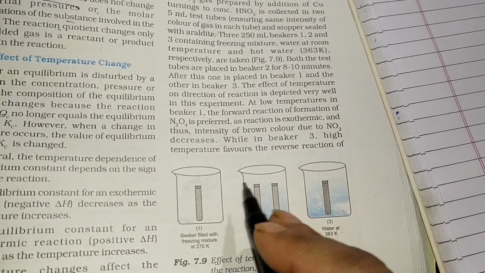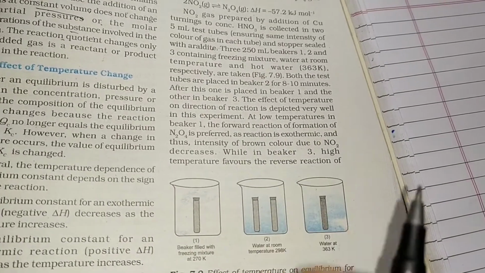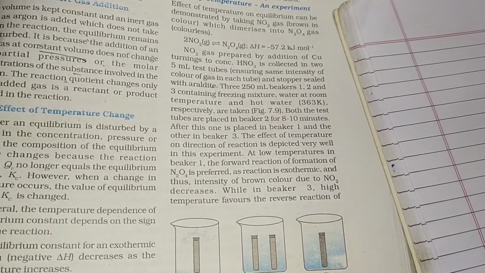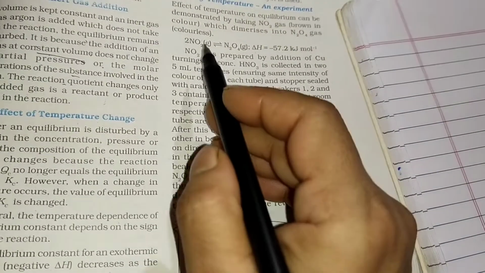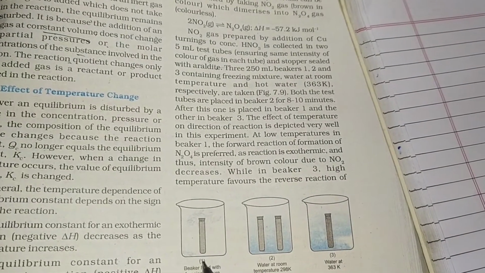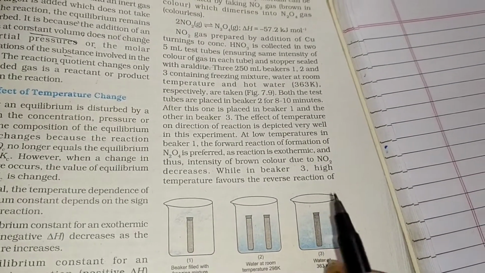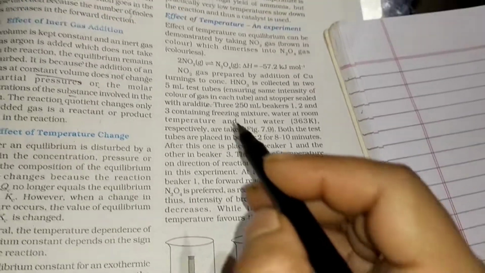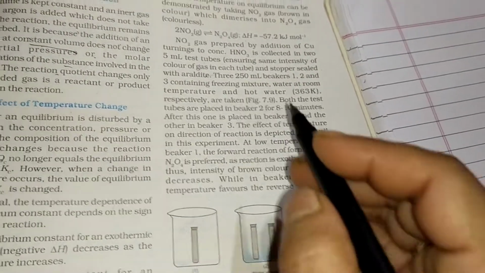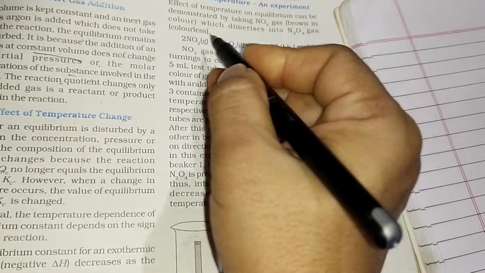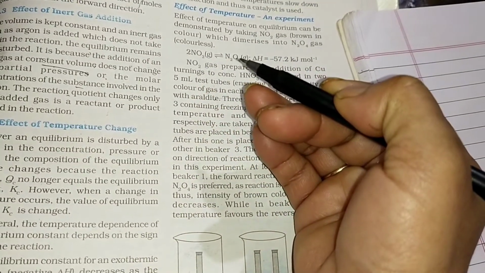We can see here at normal room temperature, the brown color is coming, and when we take it to the freezing condition, NO2 is converted into N2O4, that means the brown color is reducing here. Okay, and here you can see the brown color is intensifying. Why is the brown color intensifying? Because we are providing the heat. So when you provide the heat, meaning this boiling condition, the backward reaction is supported there.